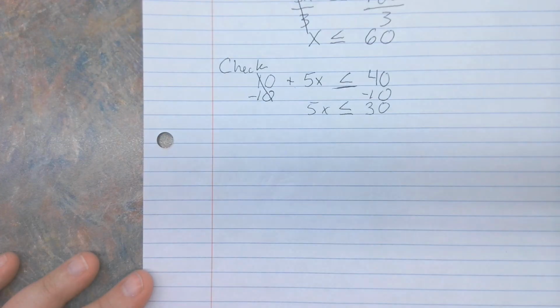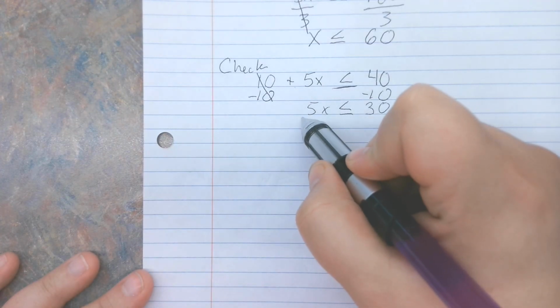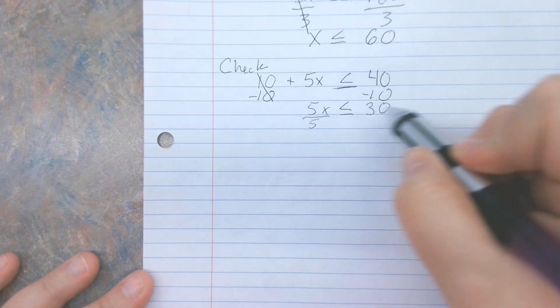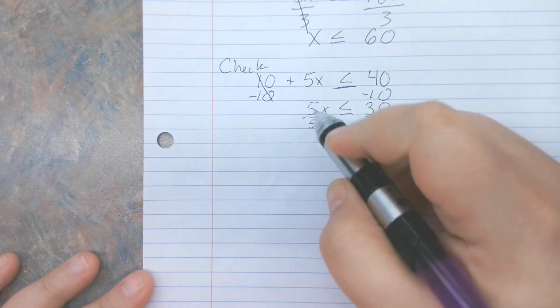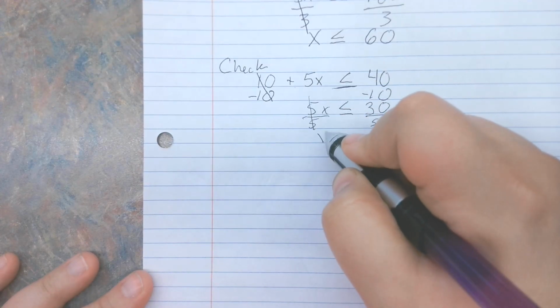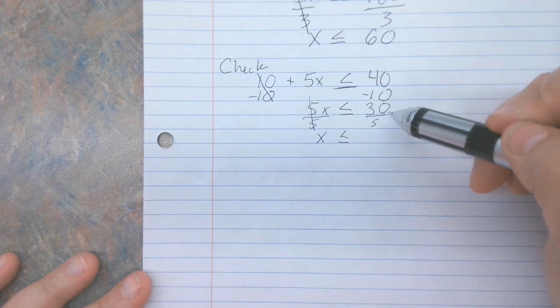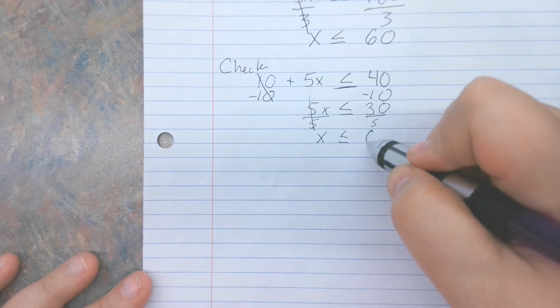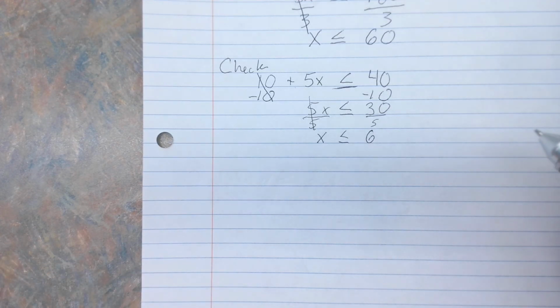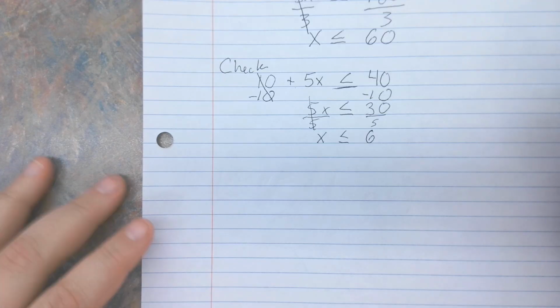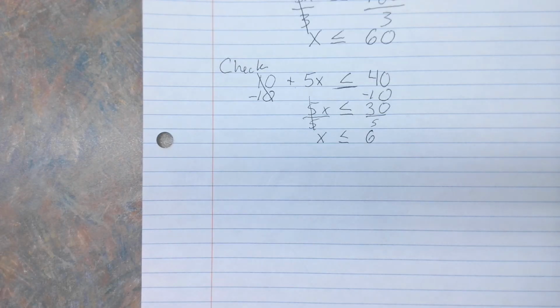5 is stuck to x with multiplication, so we're going to divide. Divide by 5, divide by 5. The 5's cancel out and I have x is less than or equal to 30 divided by 5, which is 6. And there's our answer to our check. Moving back to our book, we're going to look at example number 2.